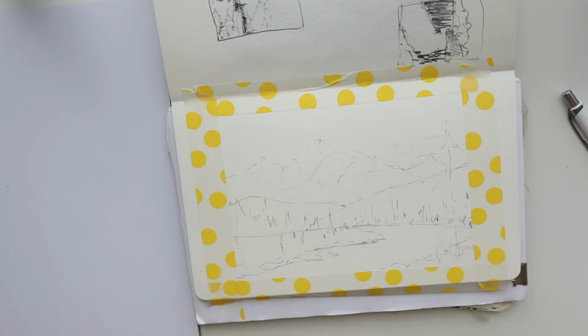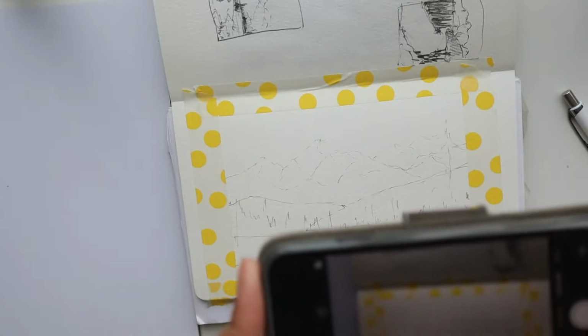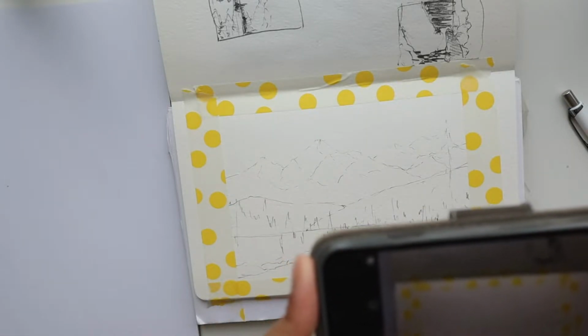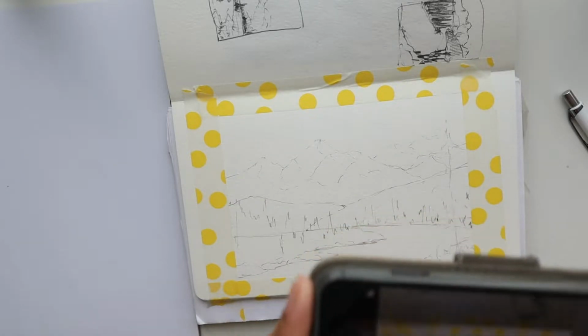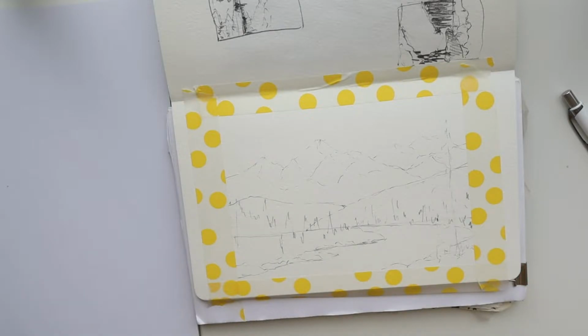We can also go as far as taking a picture of our sketch, because we've added more detail than what we had in the thumbnail.